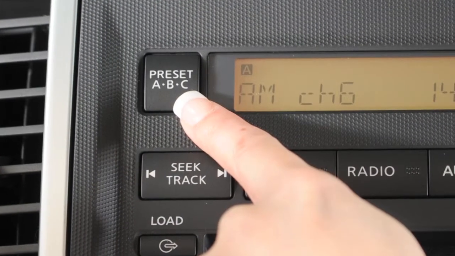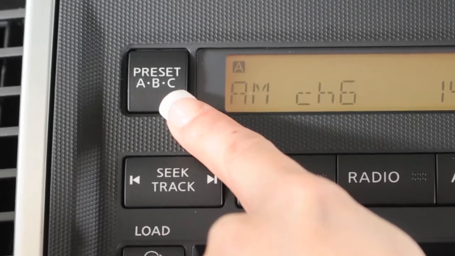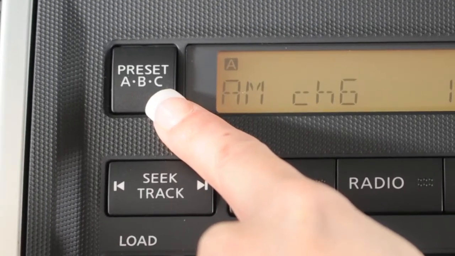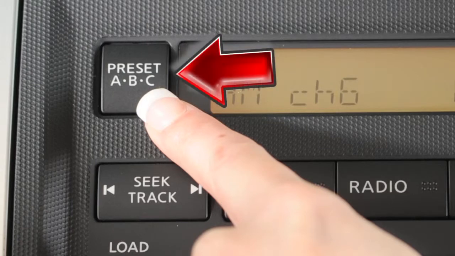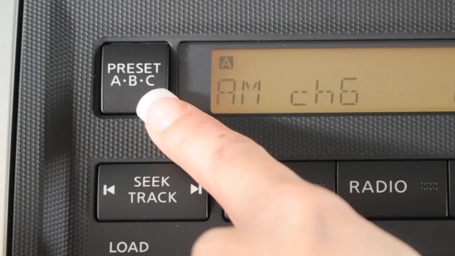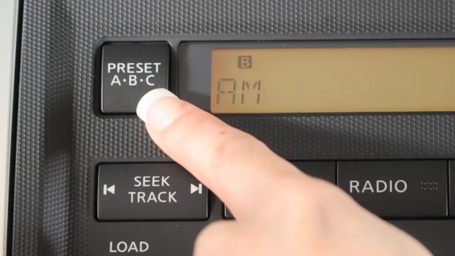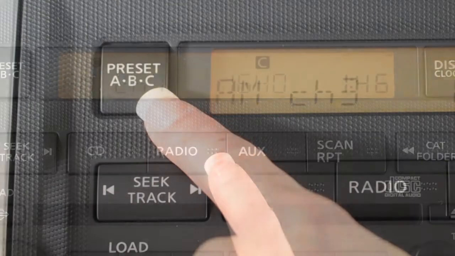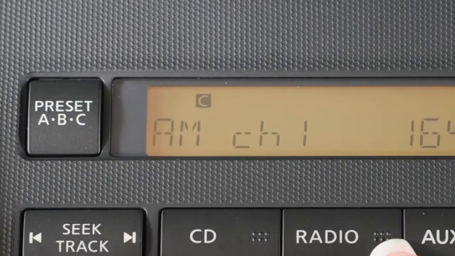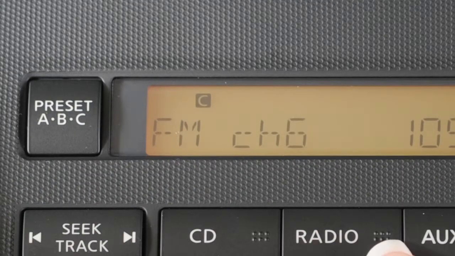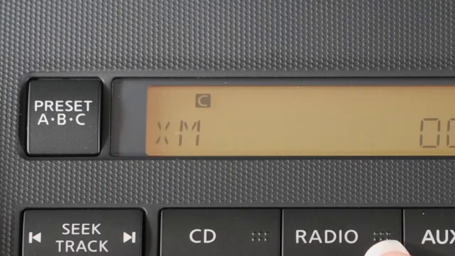On both systems, you can set up to 18 stations in memory using the Preset ABC button. Press once and store up to 6 radio stations on Preset A. Press again to store 6 more stations each on the B and C presets. You can store any combination of AM, FM, and, if so equipped, XM satellite radio stations.